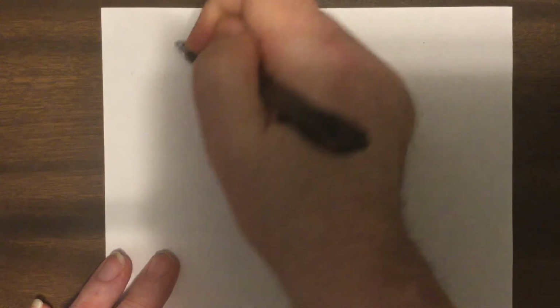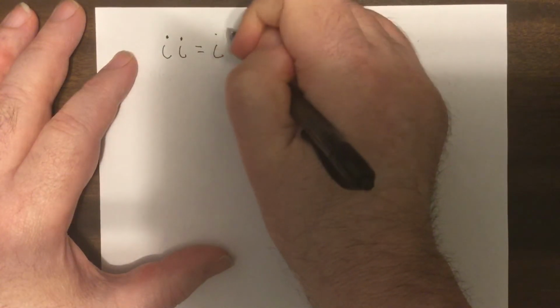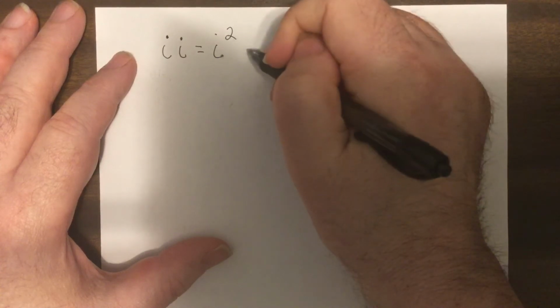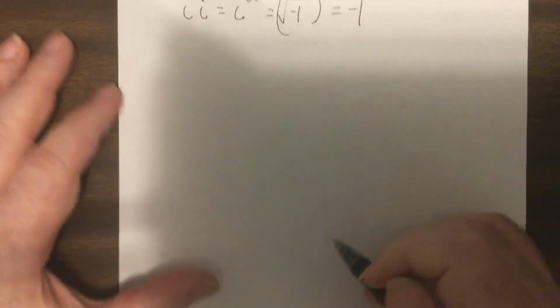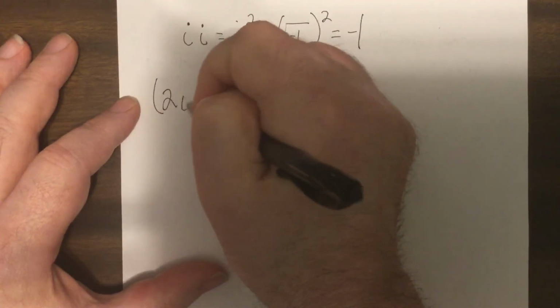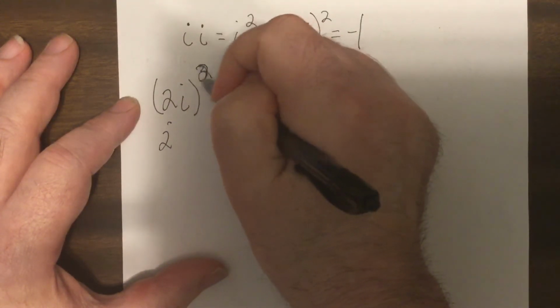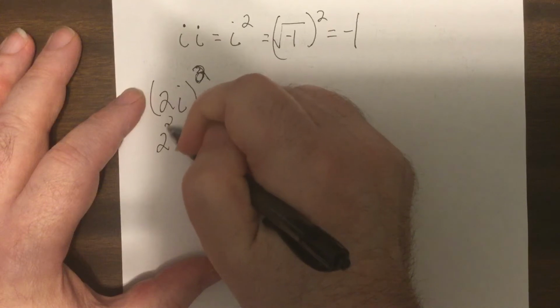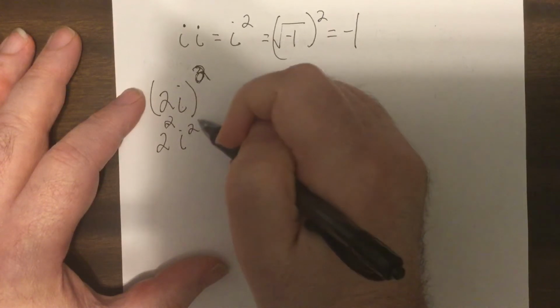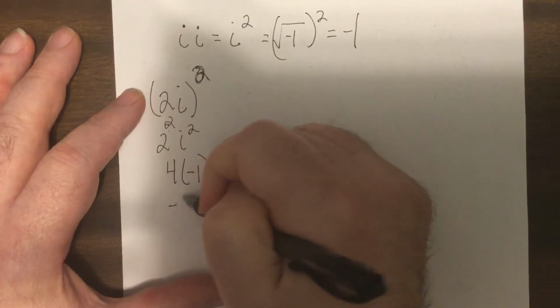Now, I can take i and multiply it to i. So that would be i squared, which, since we're not in the real number system, I can do it. Square root of -1 squared is -1. So if I said what's 2i cubed, you would say 2i squared. Sorry about that. I started to do something I'm going to do in the next video. Sorry about that. So 2 squared, i squared. 2 squared is 4. i squared is -1. So it'd be -4.